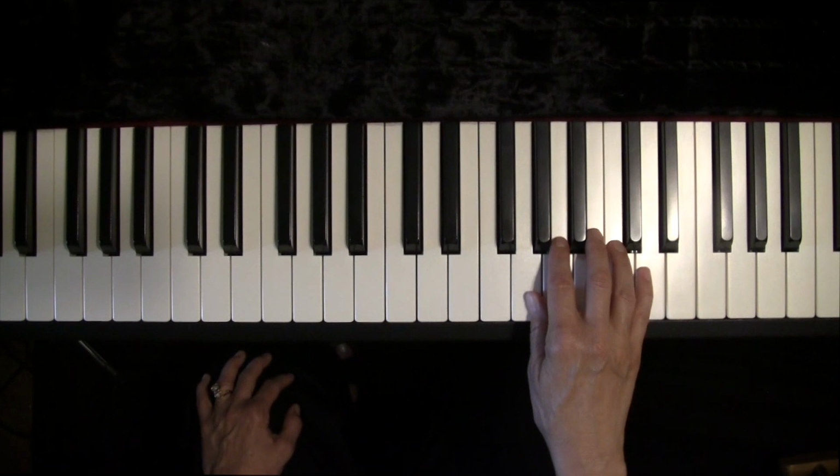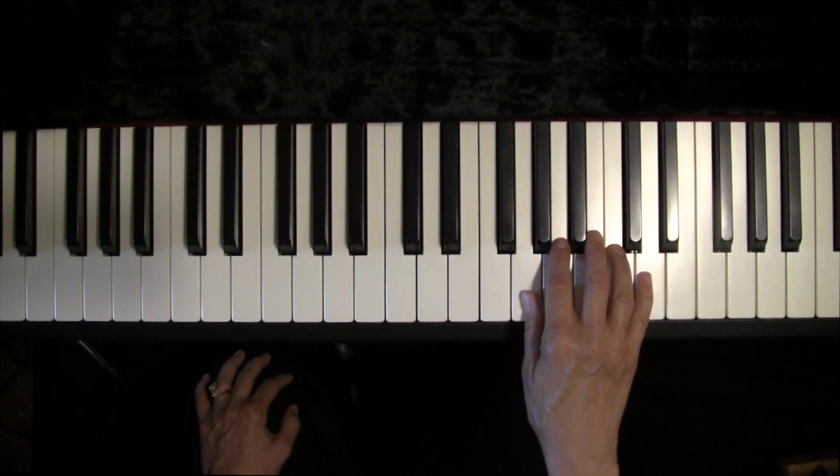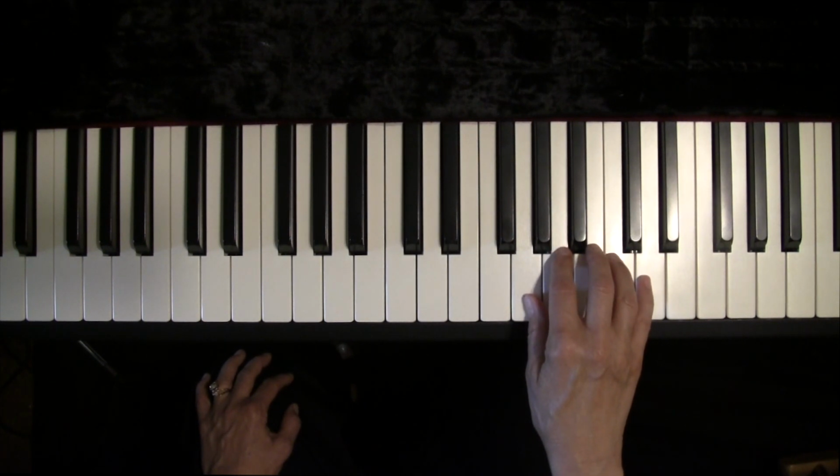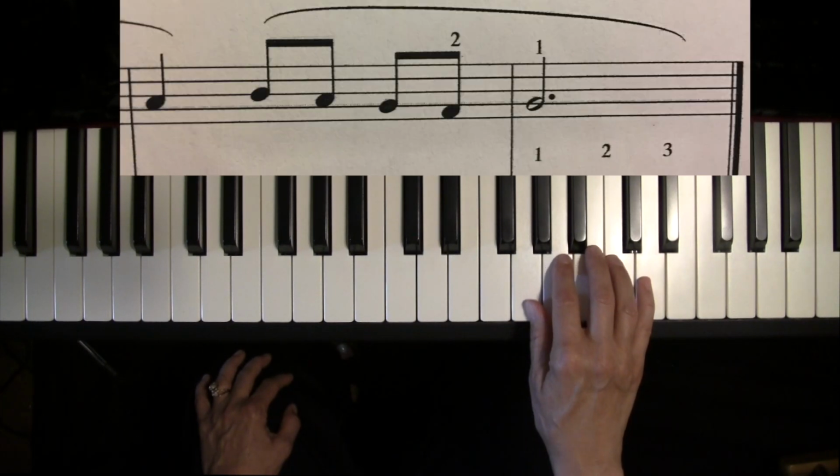All right, so let's go down to the fourth line. Now, this begins like the second line, so you already know the first and second measure. And the third measure is where it's slightly different. That's very typical in music. So let's go to the fourth line, third measure. This is where it begins to change.